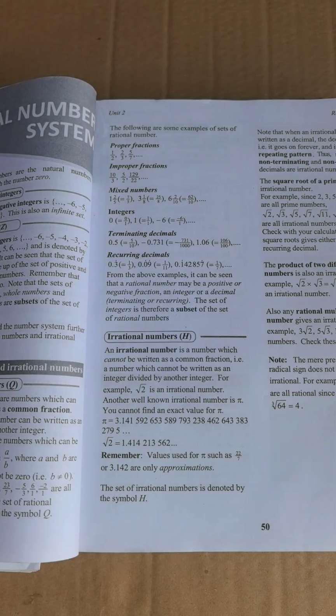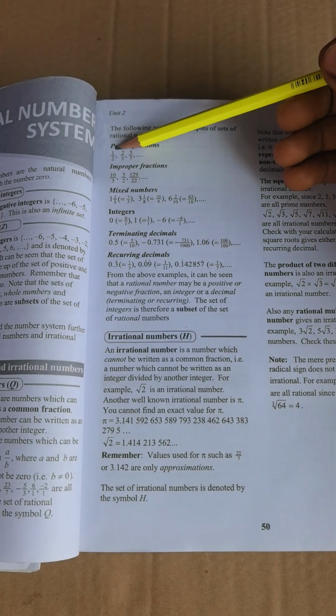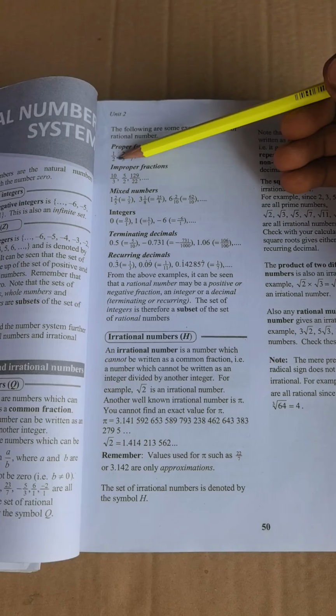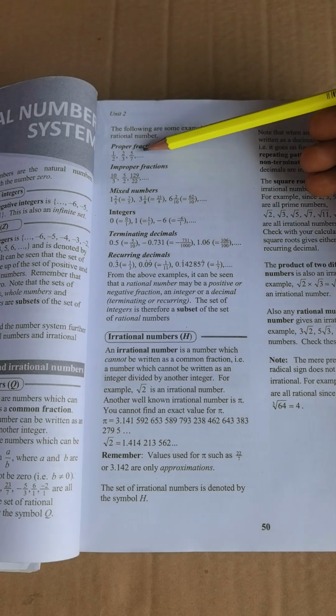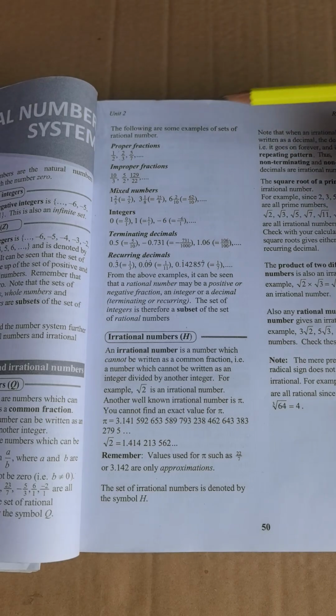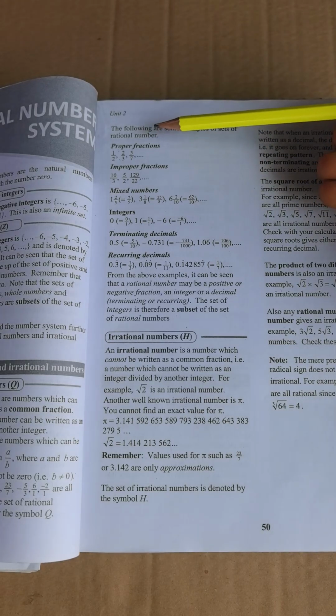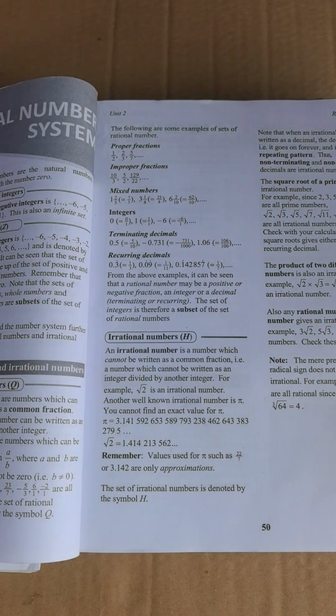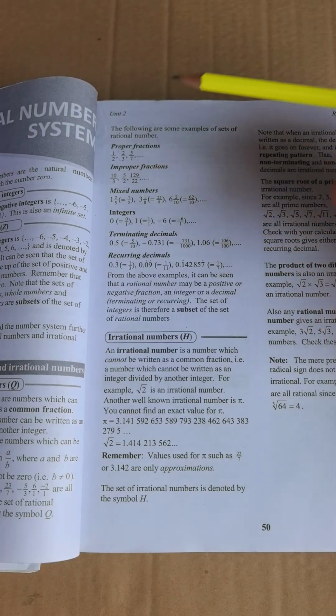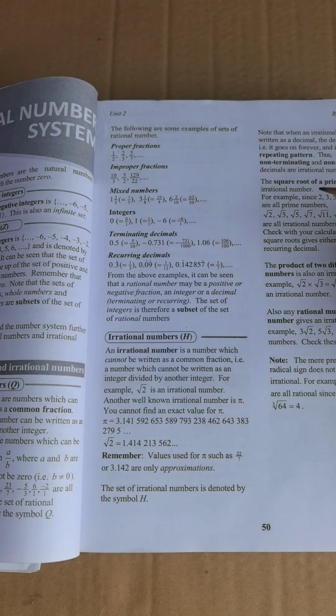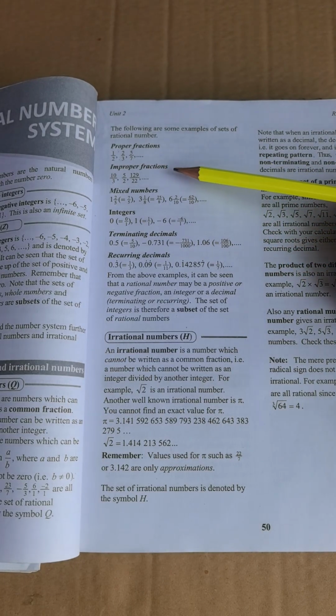Now, first one, we have proper fractions. Proper fractions means that we have a numerator and denominator, but the denominator is always bigger than the numerator. The numerator is the number at the top, and the denominator is the number beneath. The same thing applies to the other fractions, and you can ascertain that all the denominators here are bigger than their numerators. Now let's look at improper.